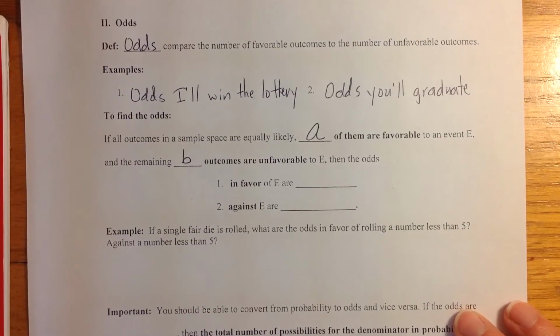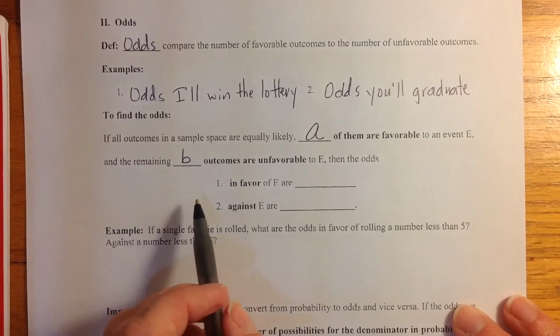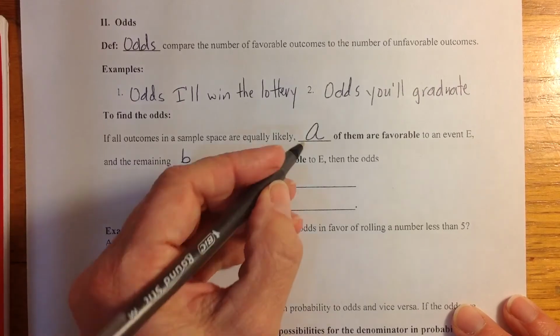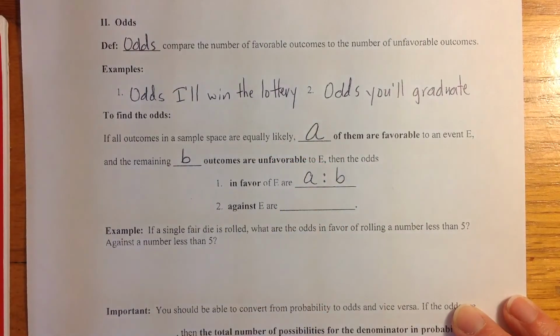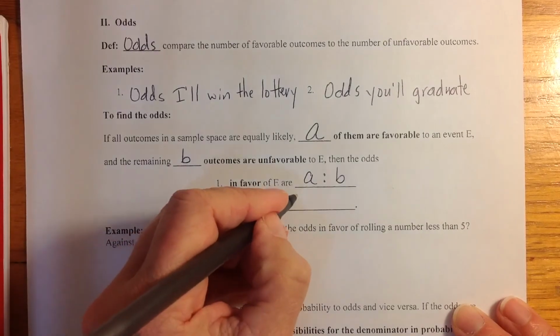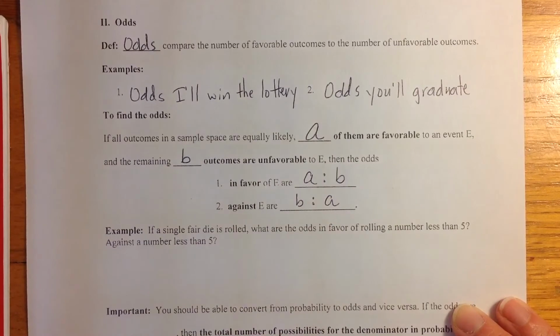So here is how we state odds. In favor of E are A to B. Against E, we just simply spin that around and we write B to A. So let's look at an example here.